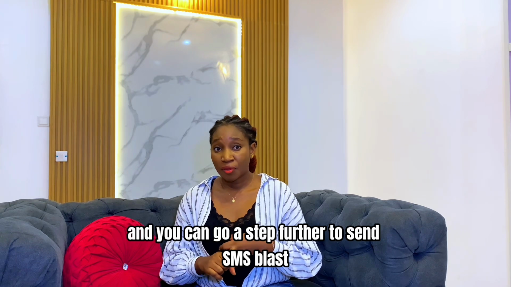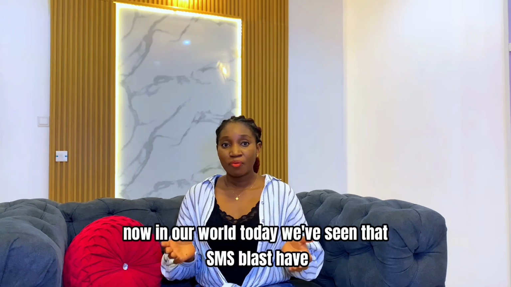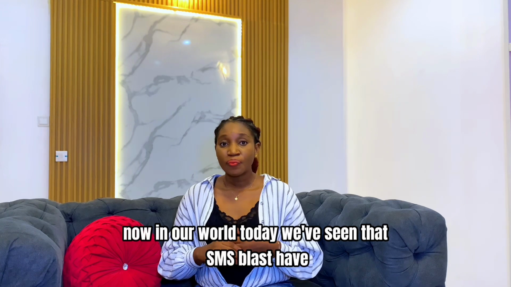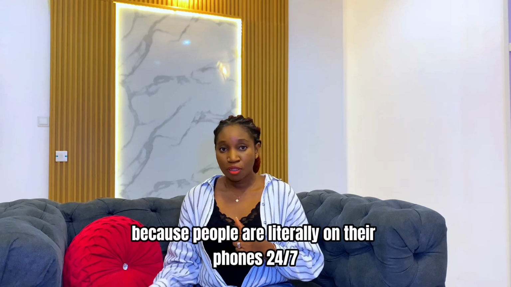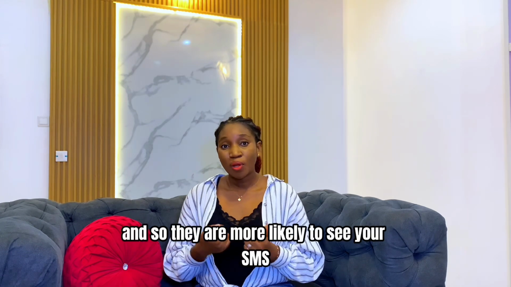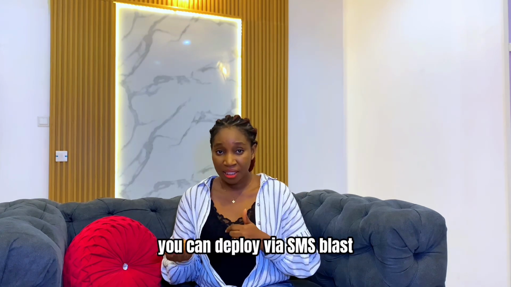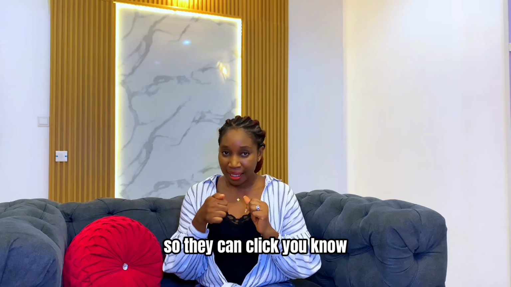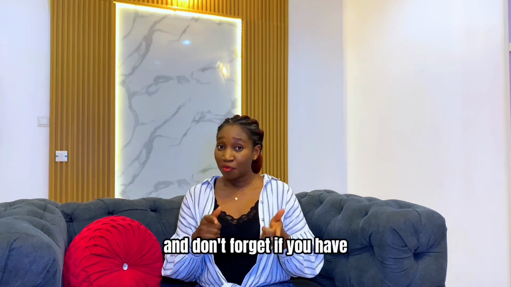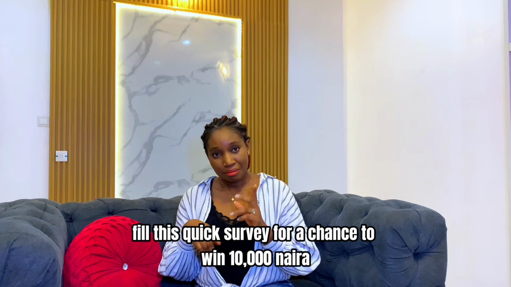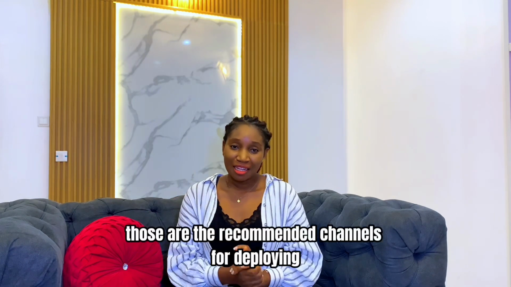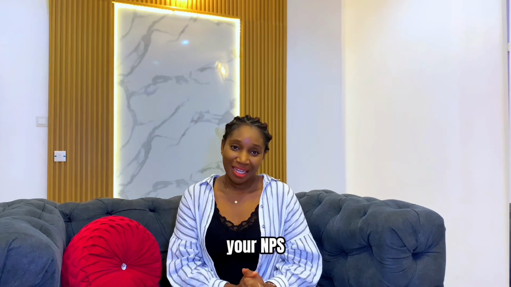And you can go a step further to send an SMS blast. In our work today, we've seen that SMS blasts have more success rates than any other form of blast, because people are literally on their phones 24/7, and so they are more likely to see your SMS blast than anything. So when you deploy your surveys, you can deploy via SMS blast and embed the link in the SMS so they can click, view your questions and rate. And don't forget, if you have reward perks, you can put that in your SMS. Fill this quick survey for a chance to win 10,000 naira, whatever it says. So those are the recommended channels for deploying your NPS.